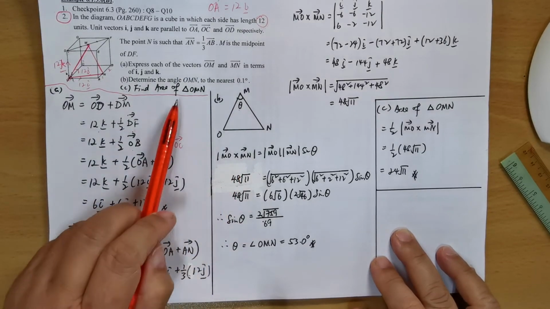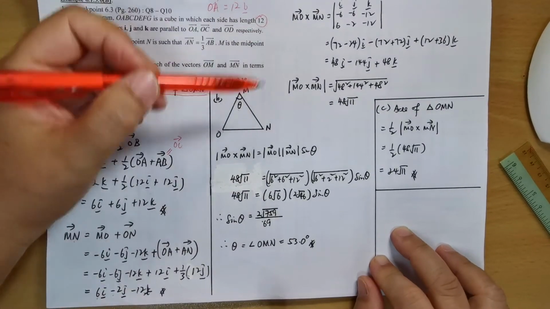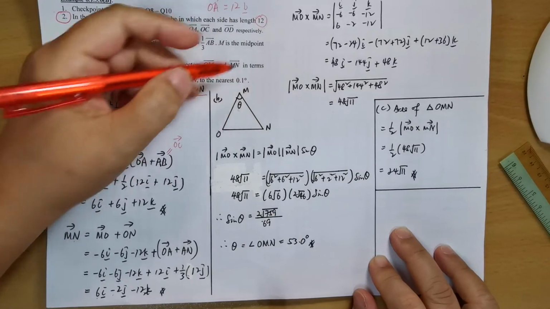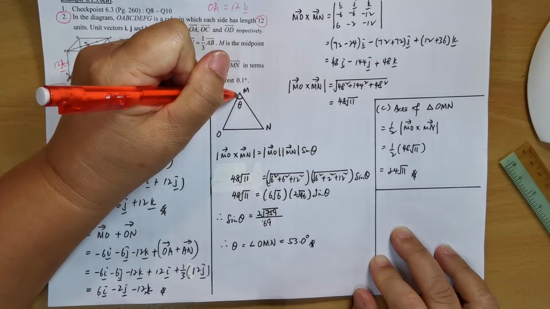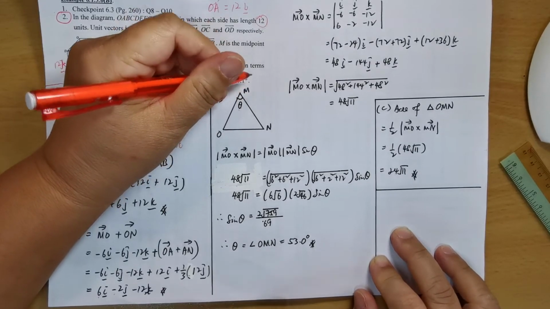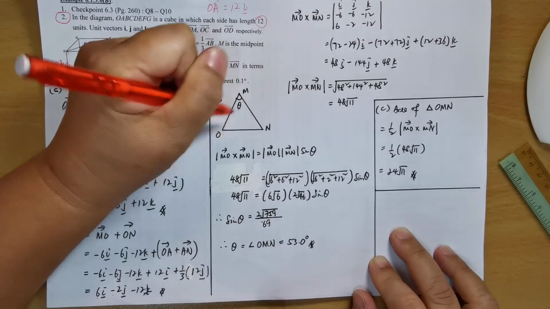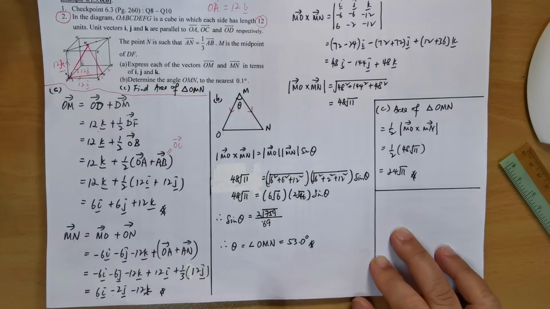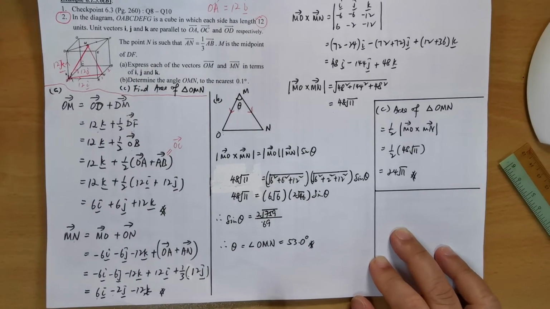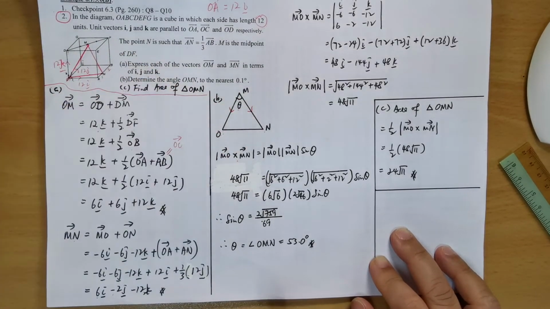Since theta is at M, the vectors used for the cross product must diverge from the same point, so I need vector MO and vector MN. You must decide the correct vectors for the cross product or the dot product. So I use MO cross MN.